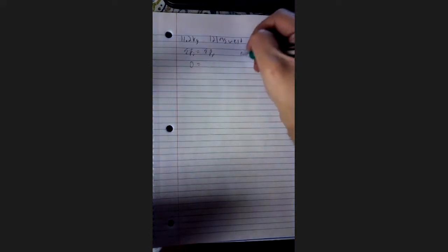Okay. So before, our bomb was at rest, which means the initial momentum is 0. So this has to be equal to our mass times our velocity of each piece added together. This is a 1D problem. Let's call west negative and east positive.